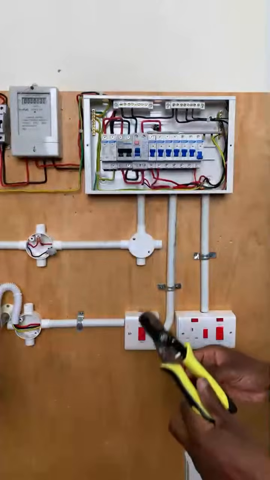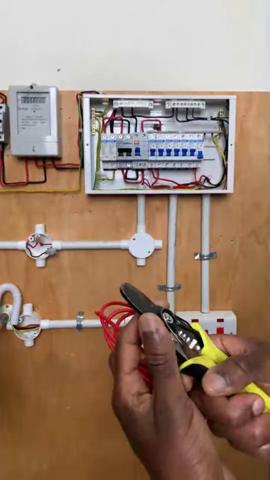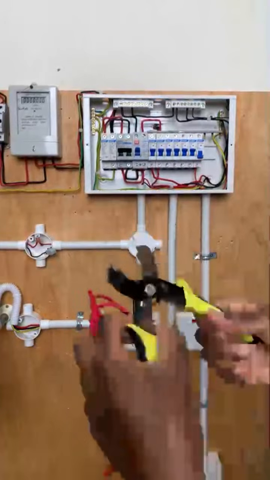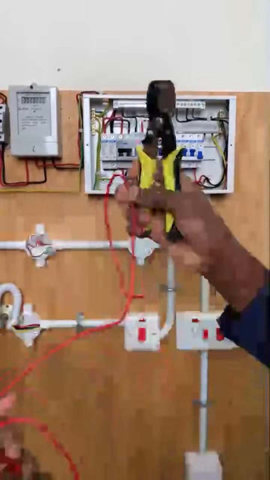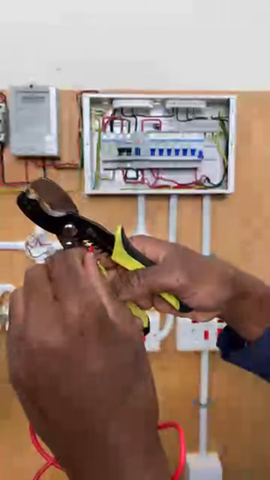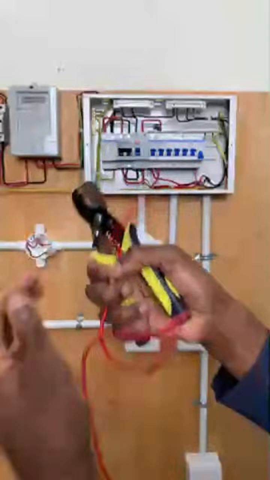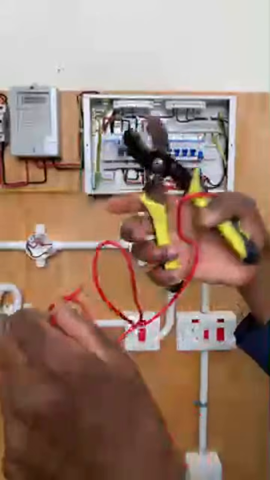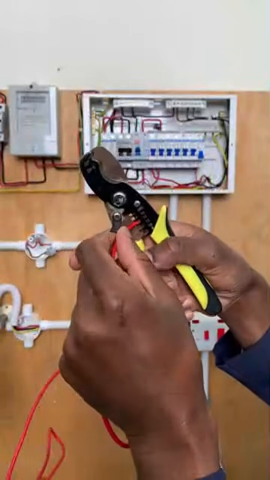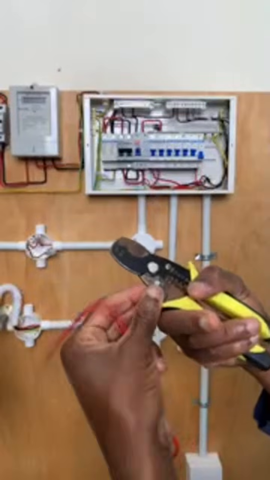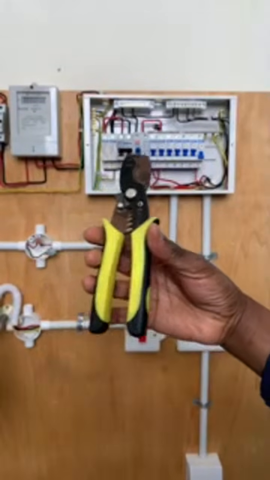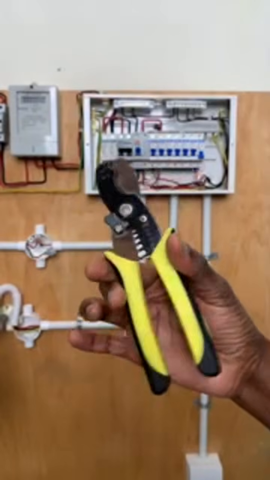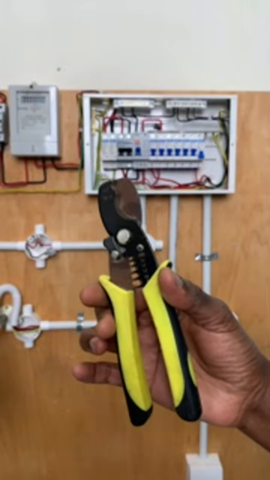So that is how to detect an issue. In this lesson we are going to learn the correct tools for specific work. When it comes to electrical installation or electrical maintenance, ensure that you have the correct tools. What is the name given to this tool that I am having here, my top boss?